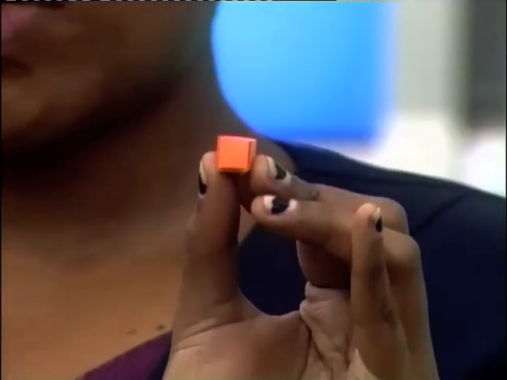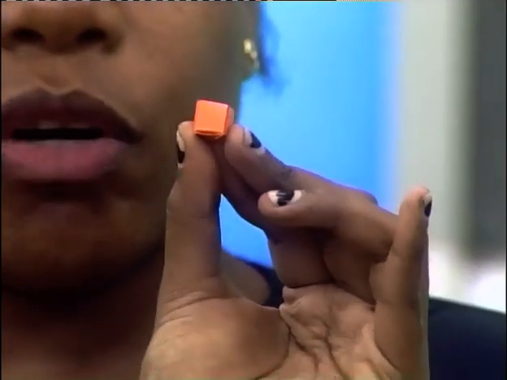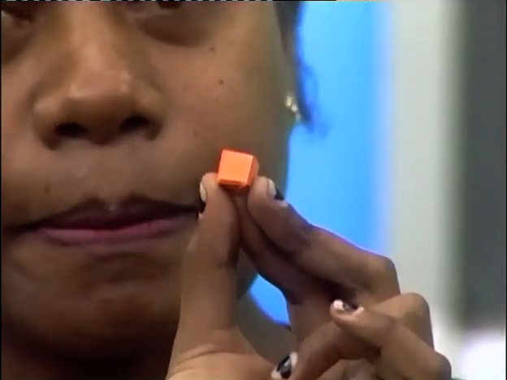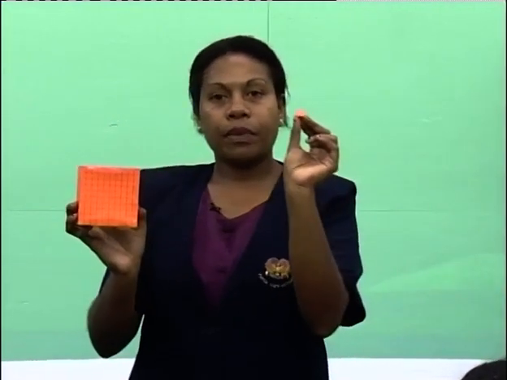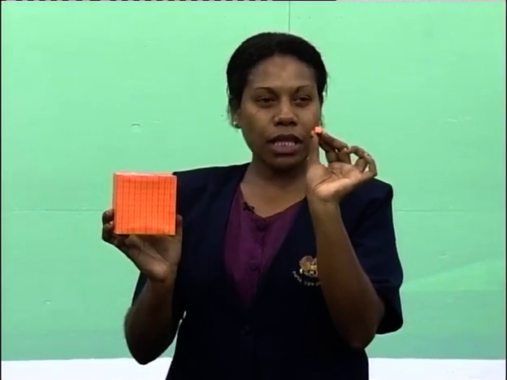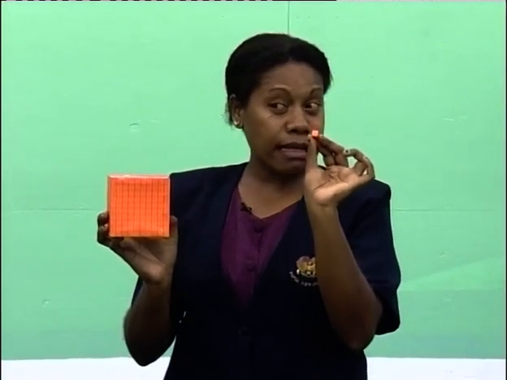Who can tell me what is the volume of this small cube? We know the volume of this block is 1,000 cubic centimeters. One single cube, what is the volume of this one single cube?